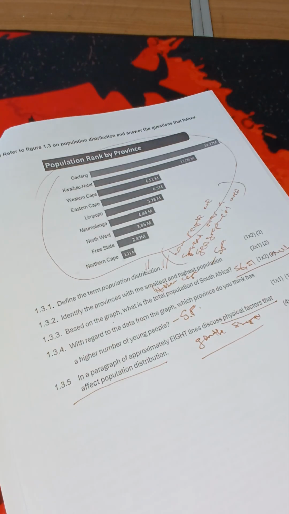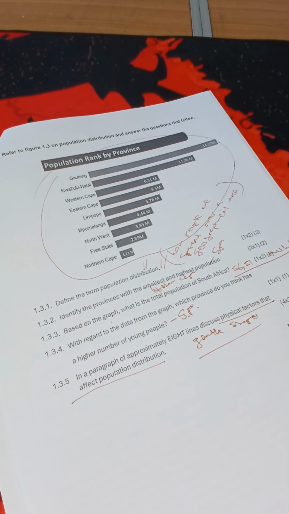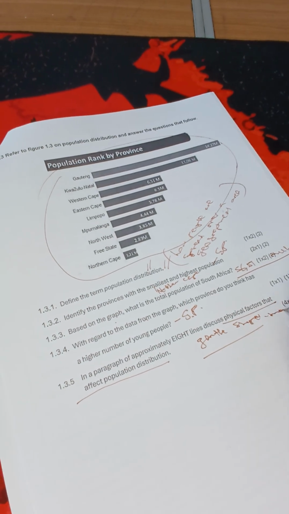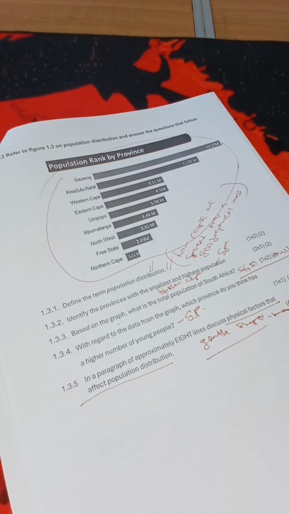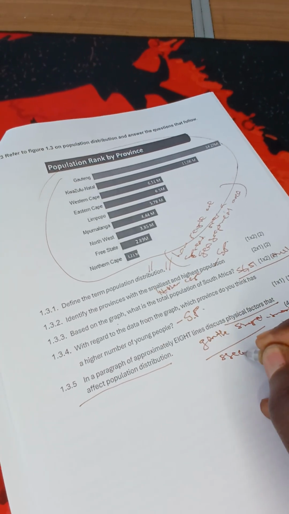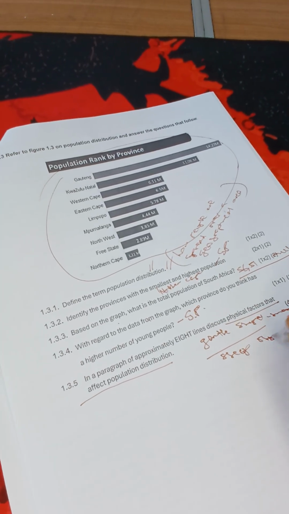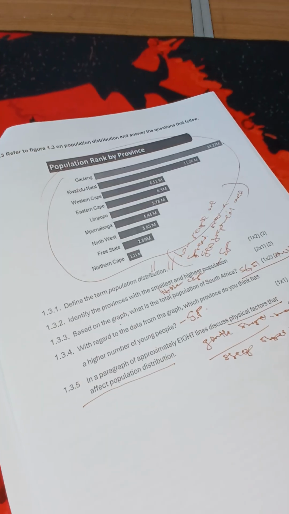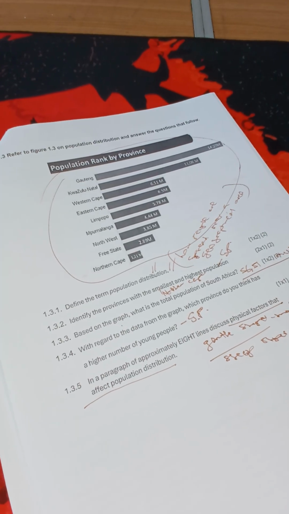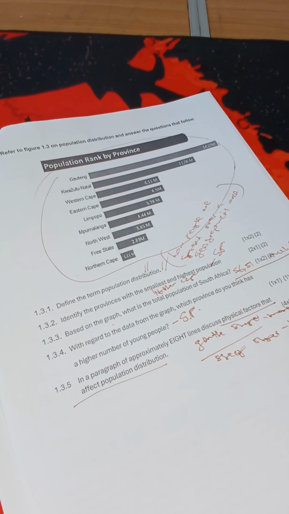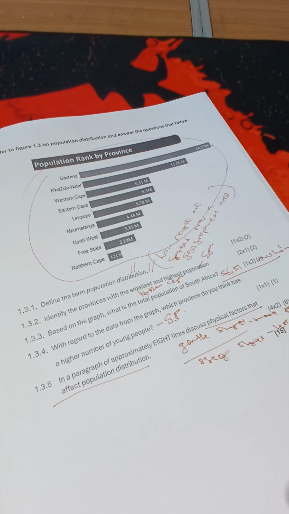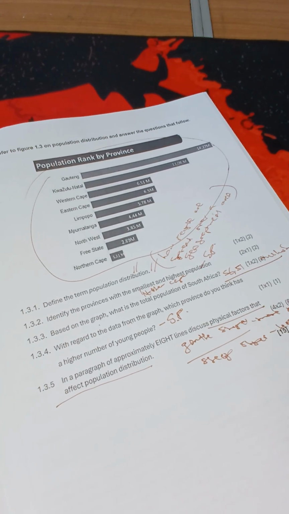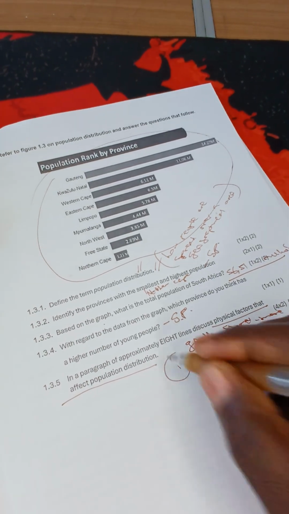Of course, we are likely not to have people on steep slopes. Where we have got gentle slopes, we have got more people. On steep slopes you're likely to have less people. Why? Because on gentle slopes agriculture is possible. It's also very easy to build. So this is one point.